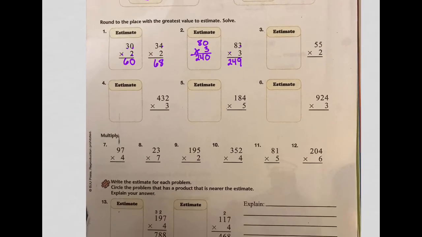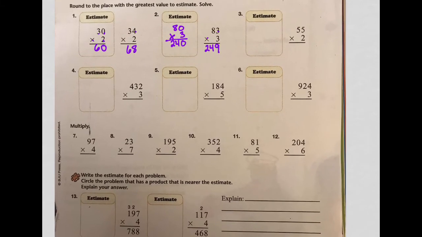Okay, so you're going to do the same estimating and doing the actual problem for numbers 3, 4, 5, and 6. And then 7 through 12, you do not need to do any estimating. So go ahead and do that. Stop at 12, pause the video and do them. And then whenever you're finished, unpause and check your answers.